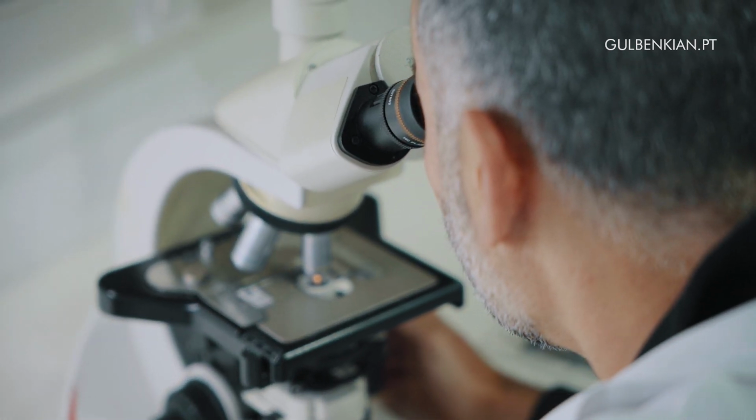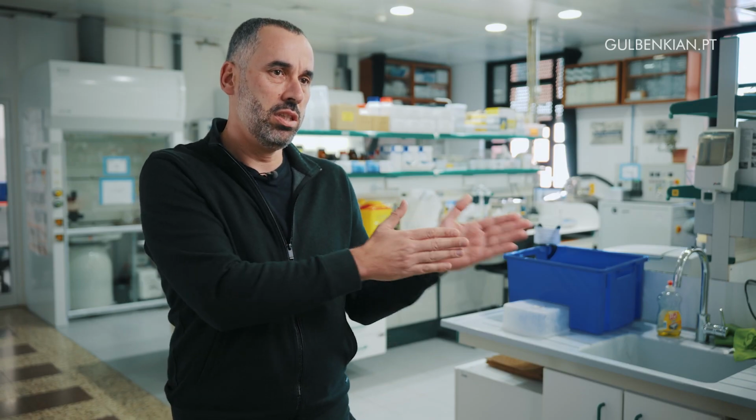So in cancer, this is one of the techniques, even for clinical translation studies, where it's going to be huge in the future.